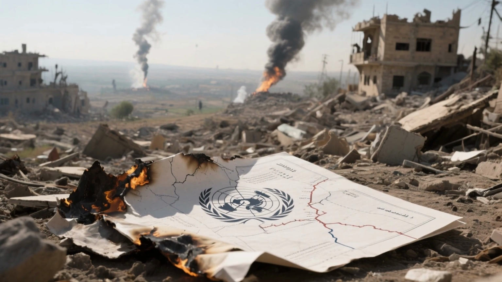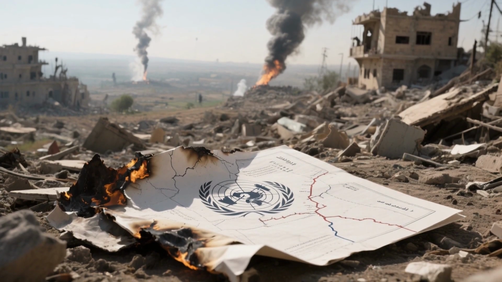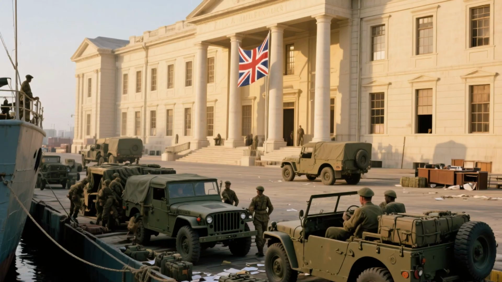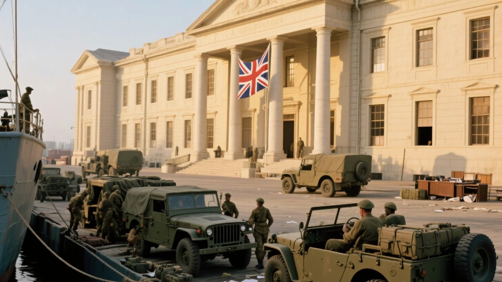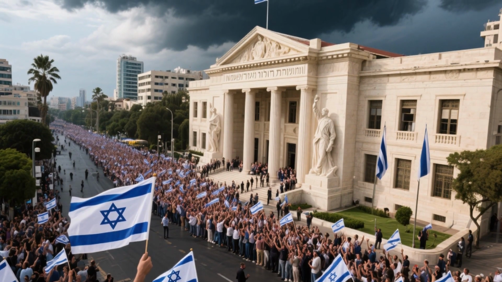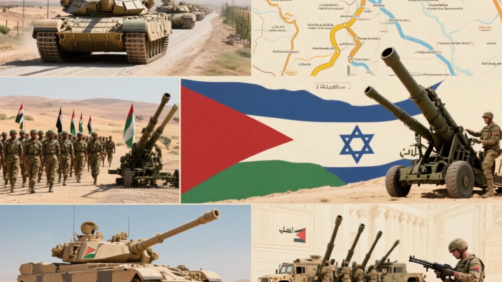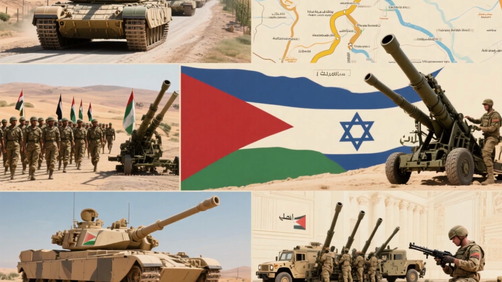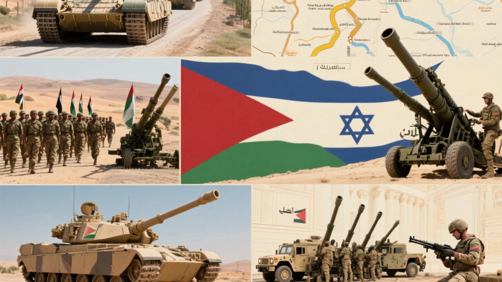By May, the United Nations plan lay in tatters. Its carefully drawn borders existed only on paper, ignored by the violence on the ground. The British prepared to exit, and with them went the last remnants of formal authority. The stage was set for a decisive moment. On May 14, 1948, in a hall in Tel Aviv, David Ben-Gurion declared the independence of the State of Israel. Outside, crowds cheered, but in every direction, danger loomed. Within hours, armies from Egypt, Jordan, Syria, Lebanon, and Iraq were mobilizing. The first Arab-Israeli war was about to begin.